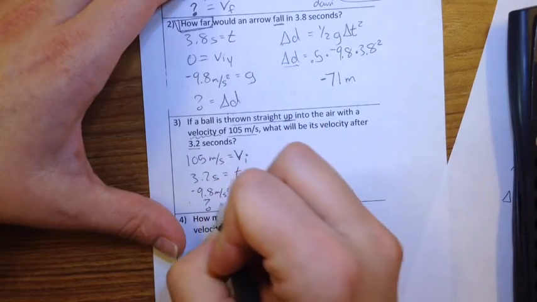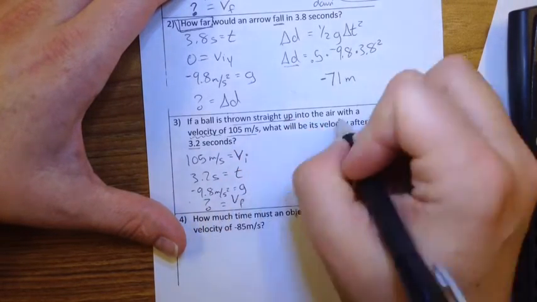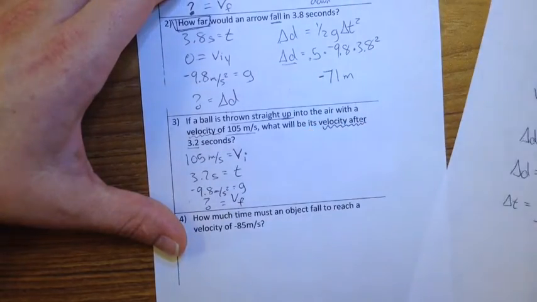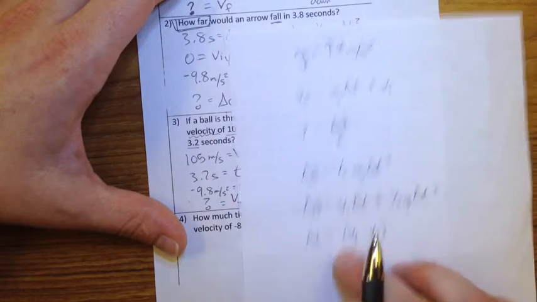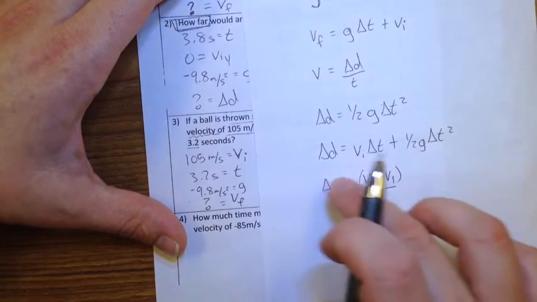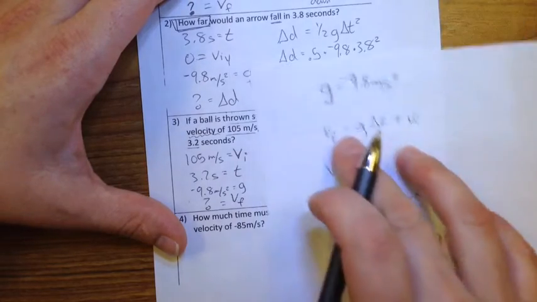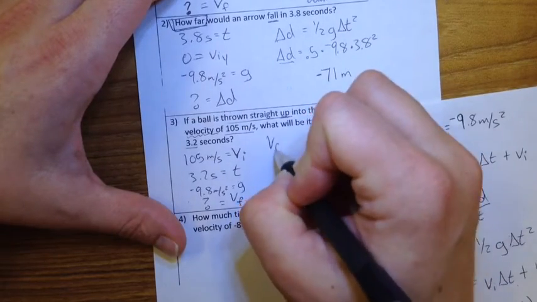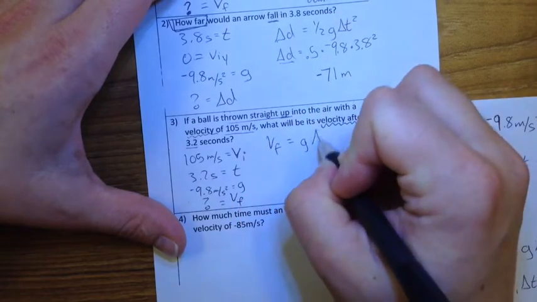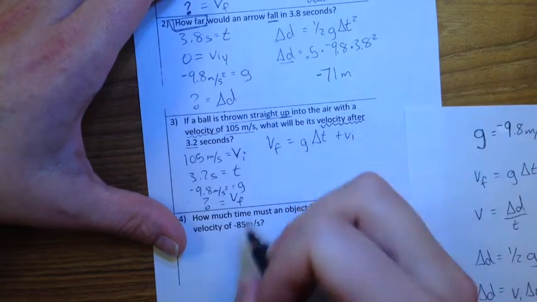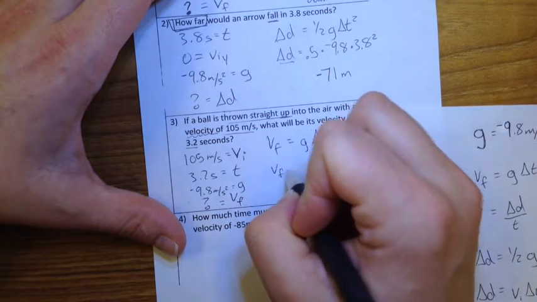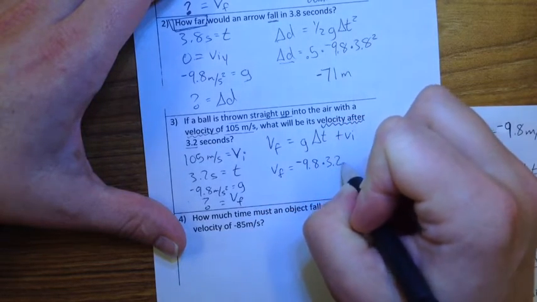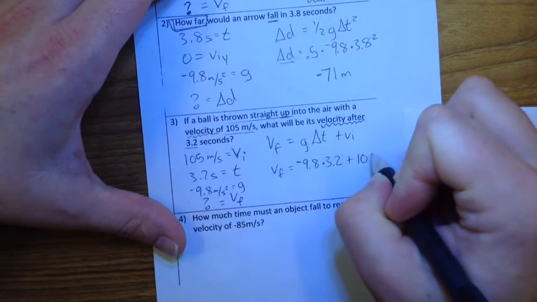Okay? The question is asking for final velocity. Velocity after, so final velocity is the question. So final velocity, all right, we could use this one, but we already know what our time is. We want to know what the final velocity is. We have gravity, we have time, initial velocity, boom. That's our formula. Final velocity is equal to gravity multiplied by the change in time plus the initial velocity. So, final velocity equals negative 9.8 multiplied by 3.2 plus 105.